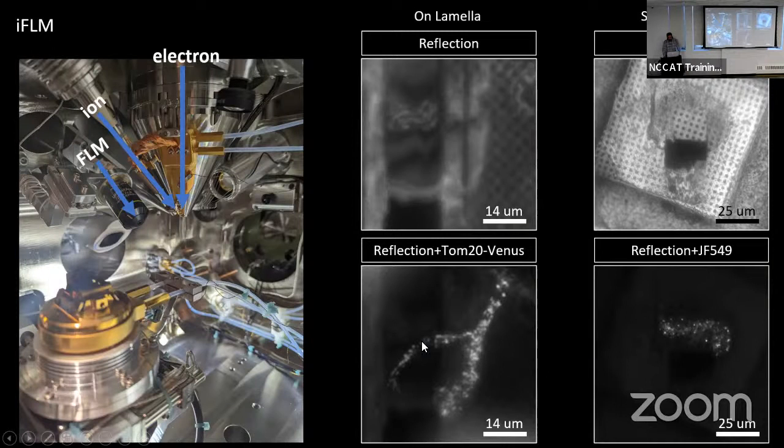So you can see where the mitochondria are in your lamella. Mitochondria are easy to capture in lamella because they're all over the place, so that's why it looks really nice. But if you're looking at something more sparse, the signal will probably be weak or not visible with the IFLM.